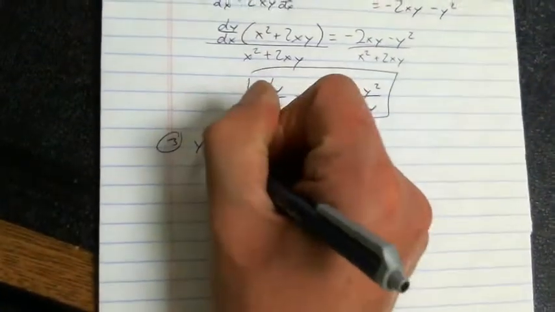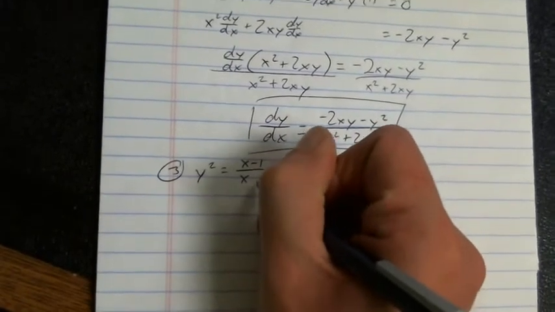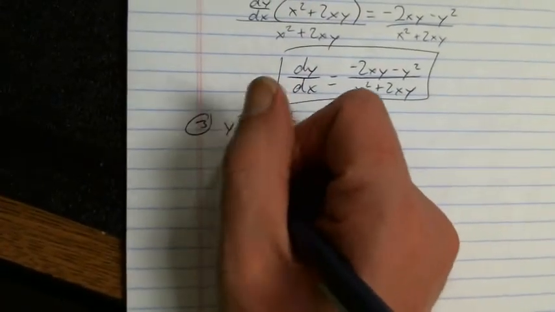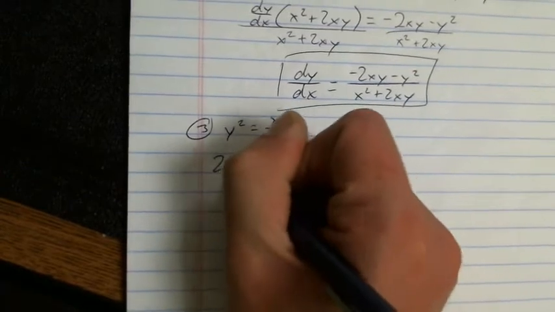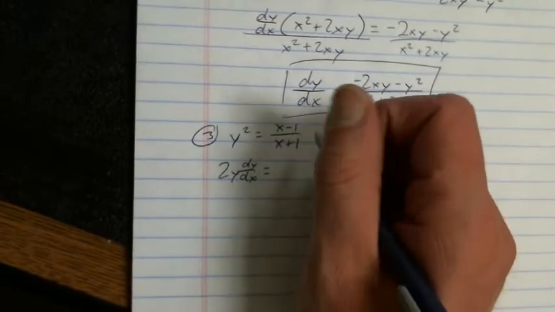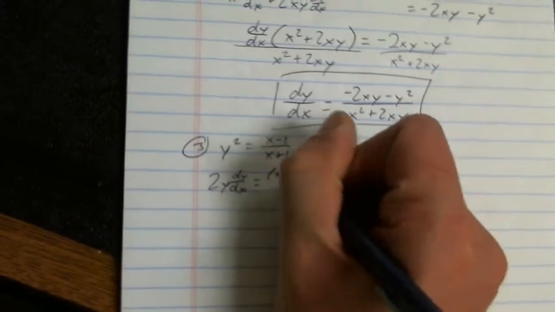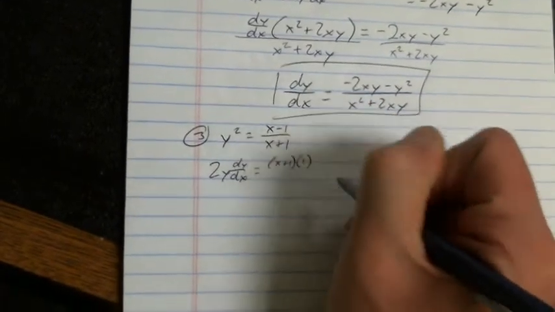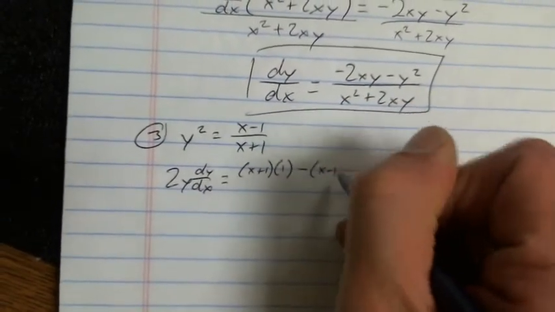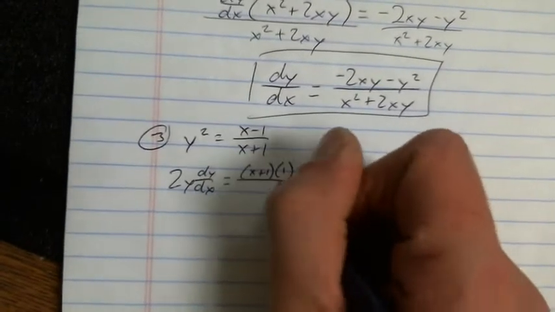Second problem. y squared is equal to x minus 1 over x plus 1. Alright. Take the derivative of both sides with respect to x, so we'll get 2y dy/dx. And this is quotient rule. Bottom d top, top d bottom, all over bottom squared. Okay, so that's bottom d top minus top d bottom all over bottom squared.